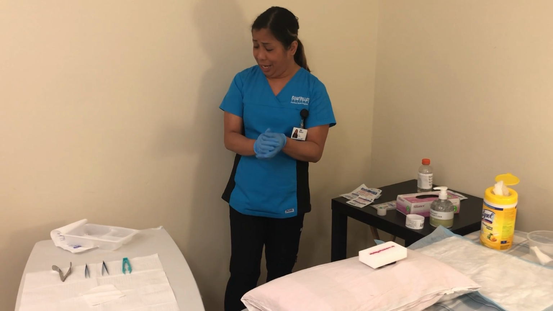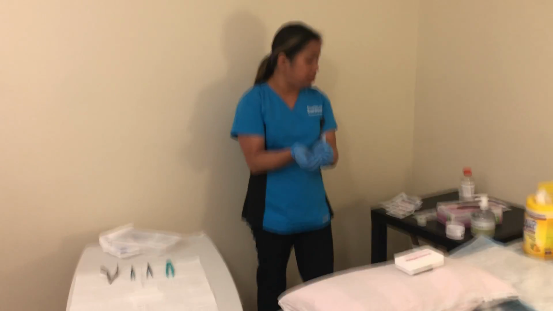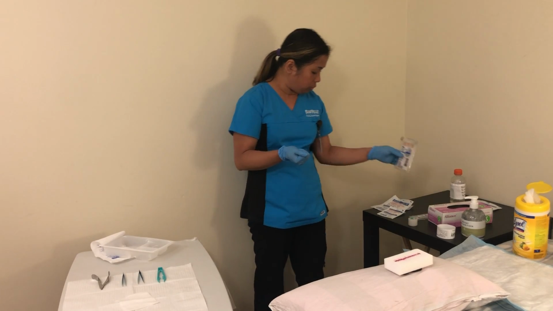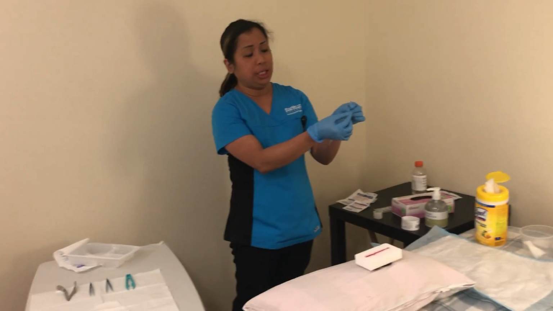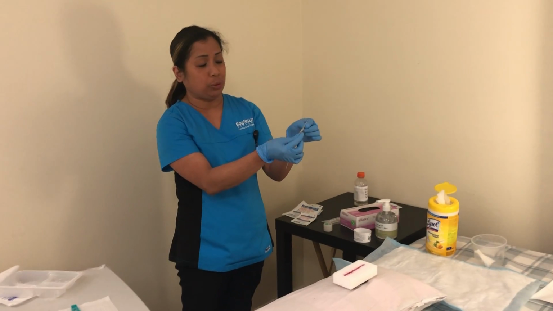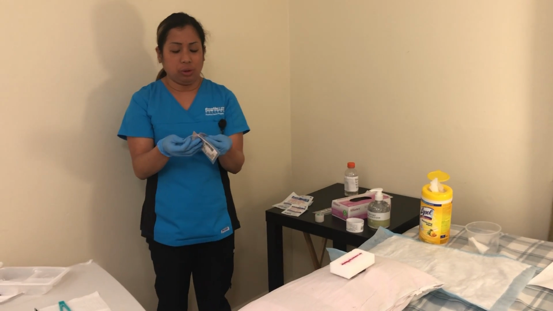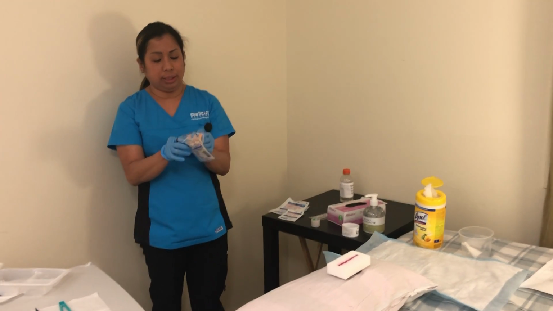Now I'm done removing the staples. What I'm going to do next is apply steri strips. I'll grab this one. Assuming it's not yet open, the expiration for this is August 2024. You still have to open it like a banana peel.